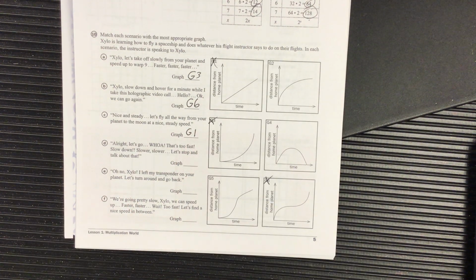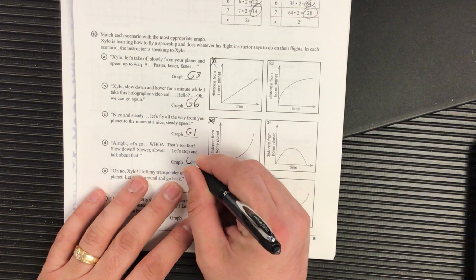I'm scared. Devin, you got one of the last 3? G2. All right, let's go. Whoa, it's too fast. So they start off going pretty fast and then start to slow down. So the line's going to get less steep as they're slowing down. I agree, G2. I'm nervous.